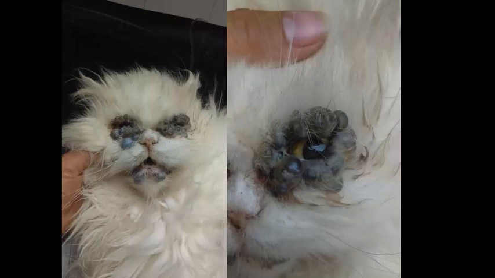We see dilation of the apocrine glands, the ones not associated with follicles, in the ears primarily, but occasionally around the eyes and the perioral area. While some vets believe this is strictly a cosmetic problem, others believe there's a connection to cancer in these animals. And obviously, an affected animal like this is going to require treatment.